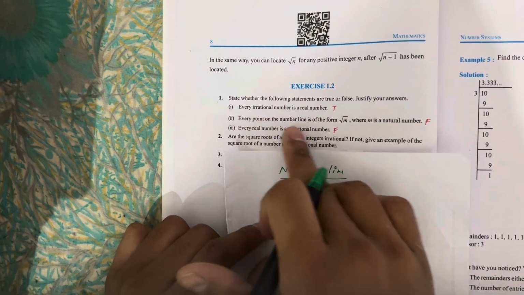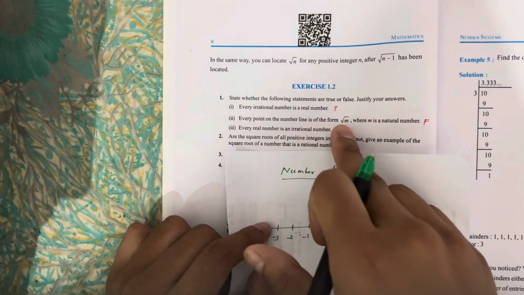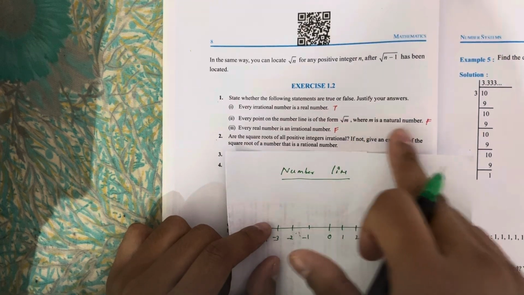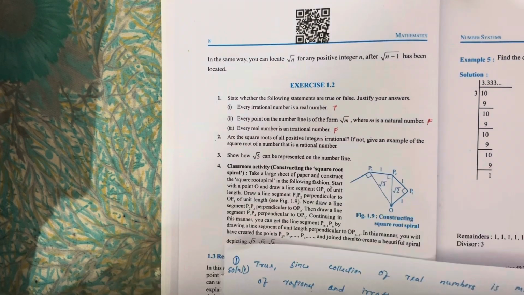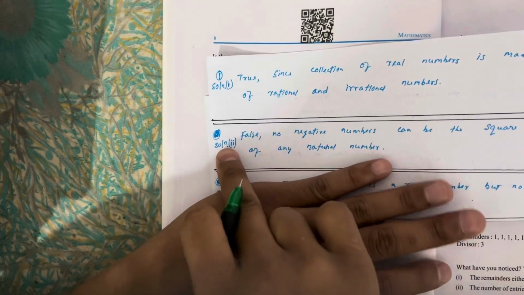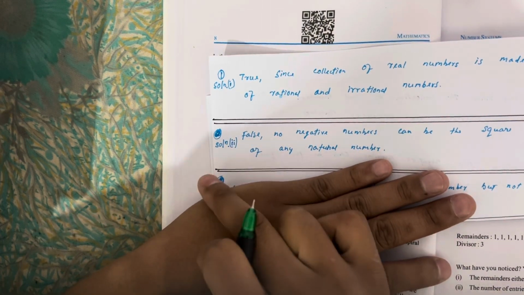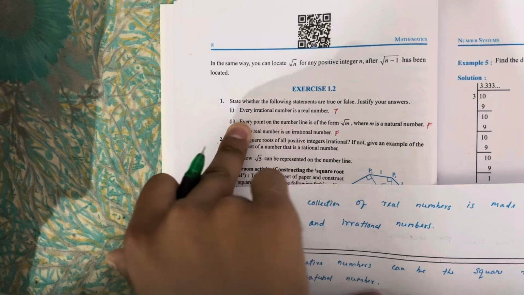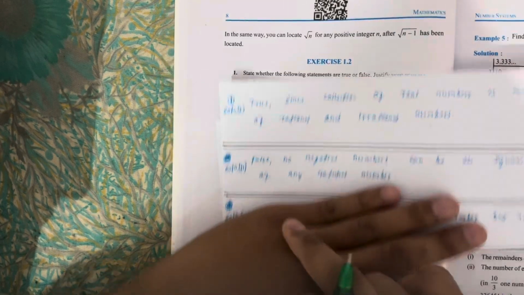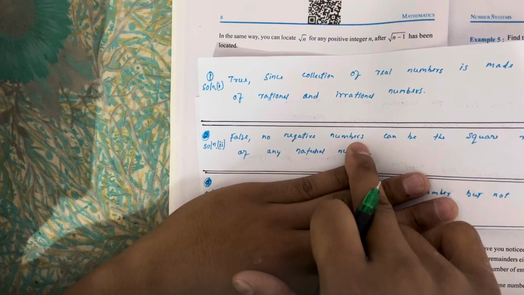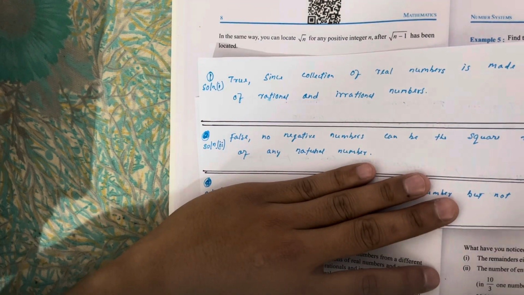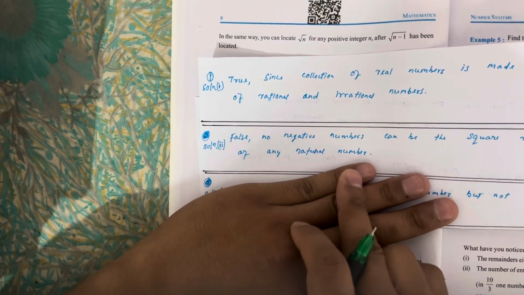So the statement that every point on the number line is of the form root m, where m is a natural number, is false. You write solution number 2: false, then you write: no negative number can be the square root of any natural number.